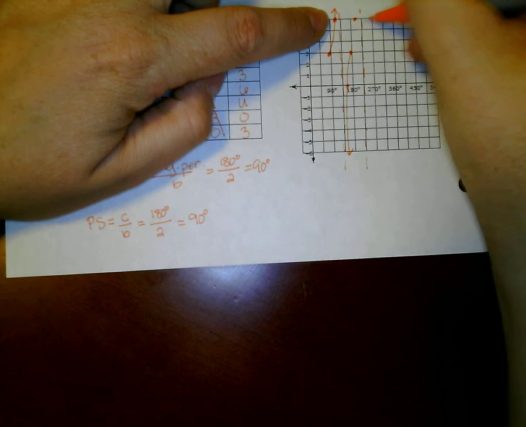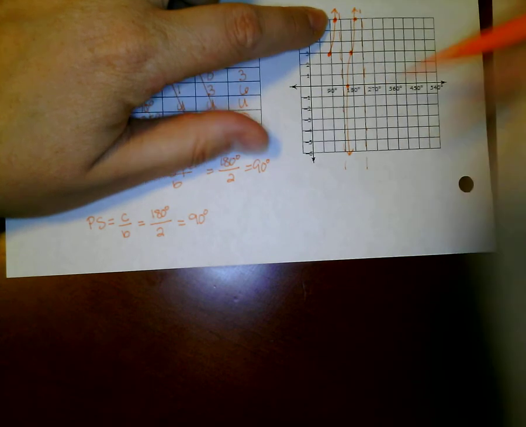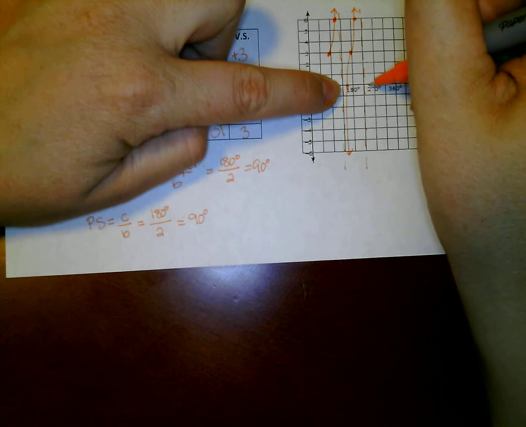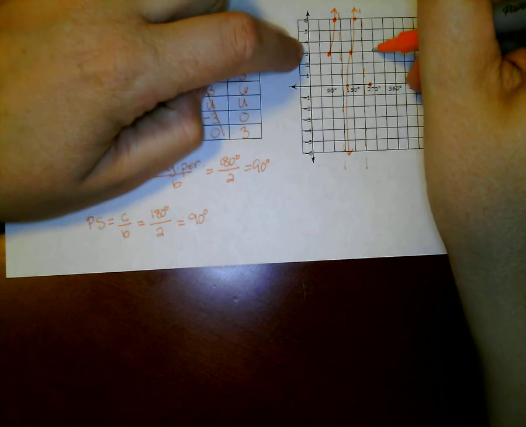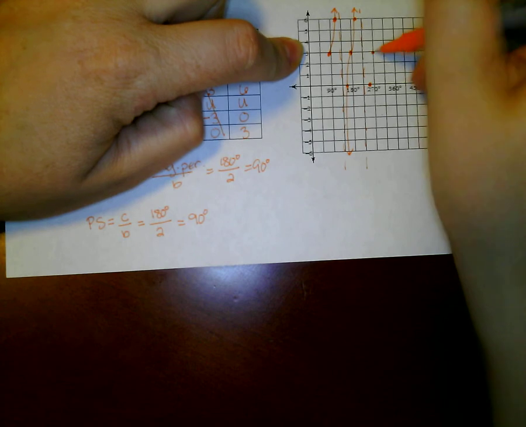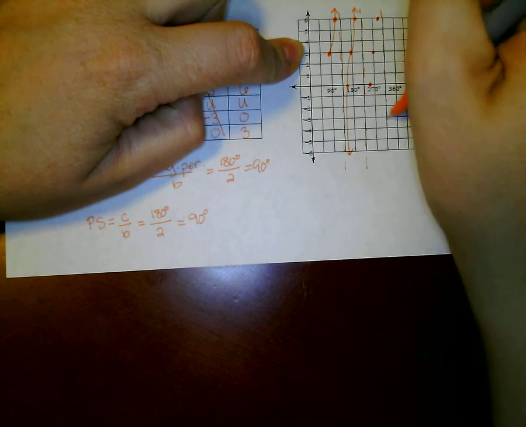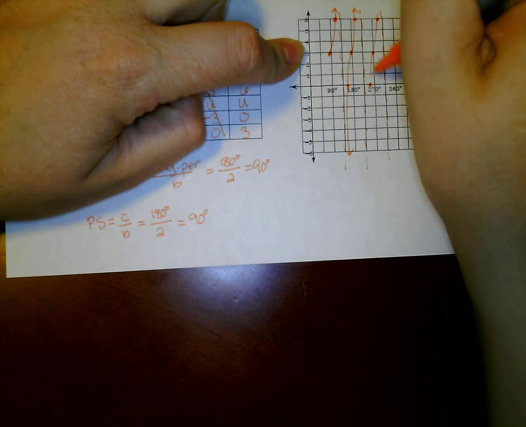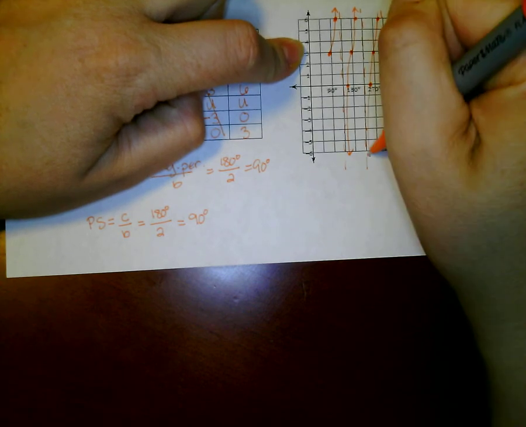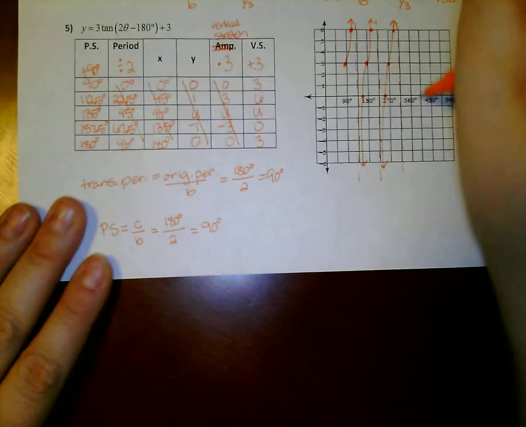A half block to the right of that should start another wave, so down here at 0. A half block to the right of that should match this value of 3. A half block to the right of that should match the value of 6. A half block to the right of that is another undefined value, so another asymptote. So keep going, creating as many tangents as it will fit on the graph.